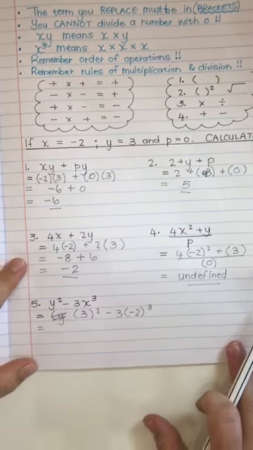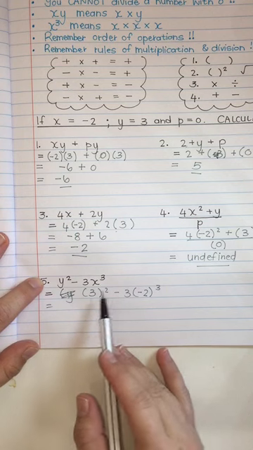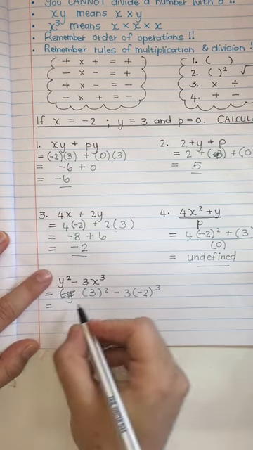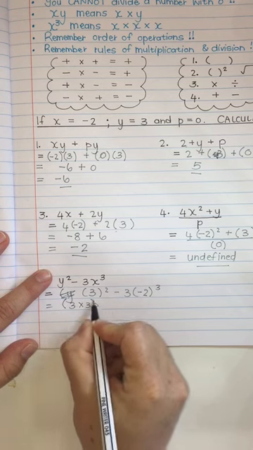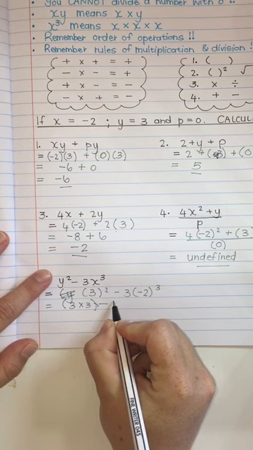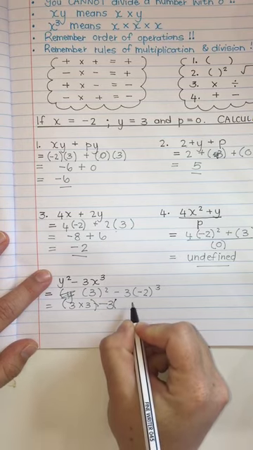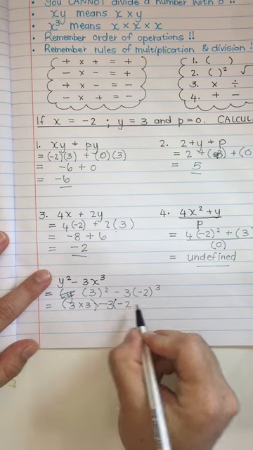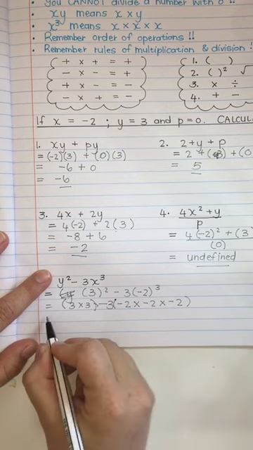If I write this out for you, you can skip this part if you want to. This is going to be 3 times 3, negative 3, and in the brackets it's going to be negative 2 times negative 2 times negative 2.